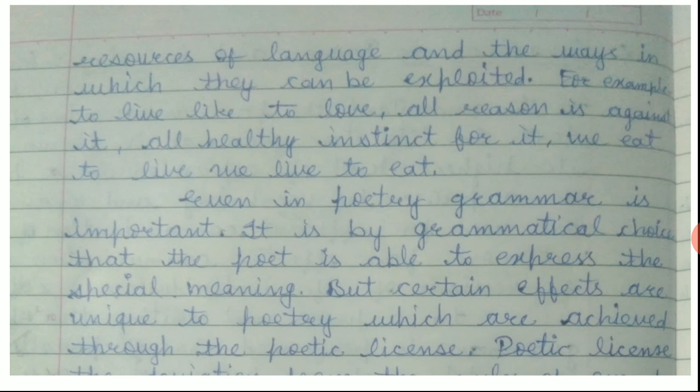The diction, the choice and arrangement of words in a line of poetry is mostly for the music of the poetry, that it should sound melodious to the ears. In poetry, unusual patterns of grammar are found because the word order is changed.